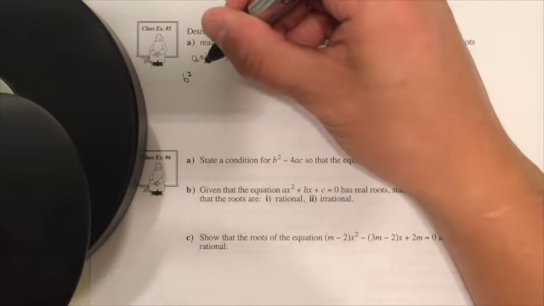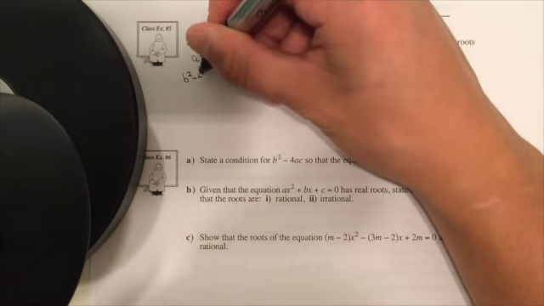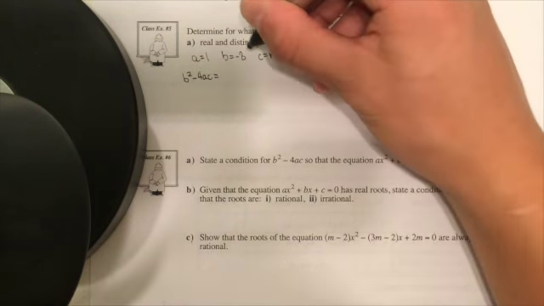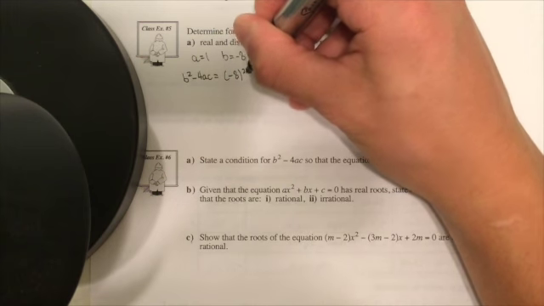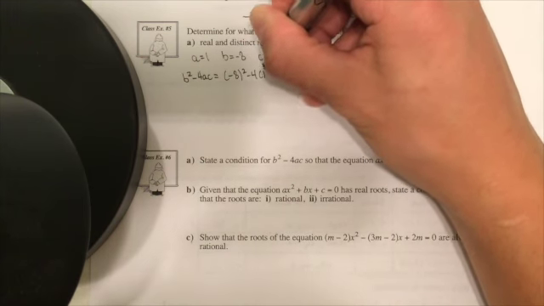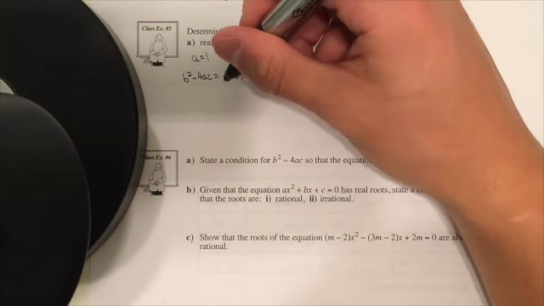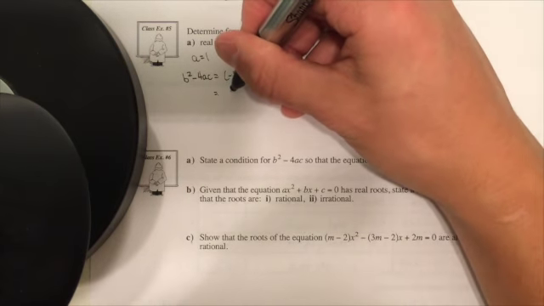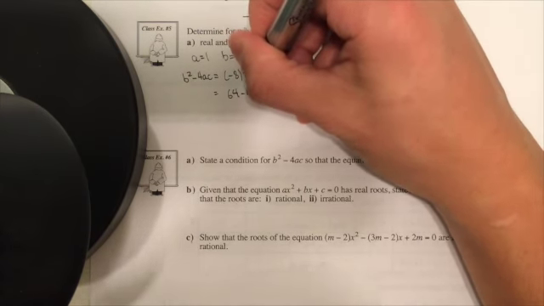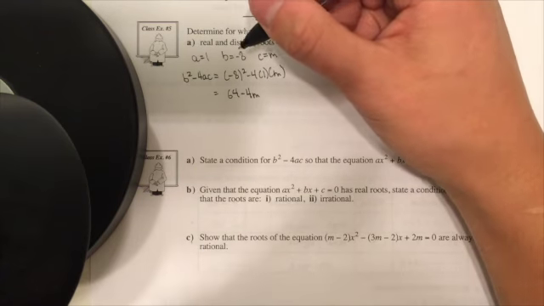And so if we're plugging this into our discriminant, b squared minus 4ac, then I have negative 8 squared minus 4 times 1 times m. And we're going to want to solve for m here. This is going to be 64 minus 4m.